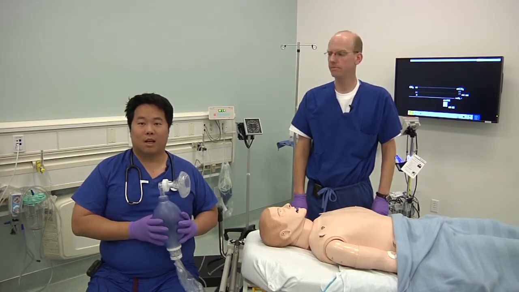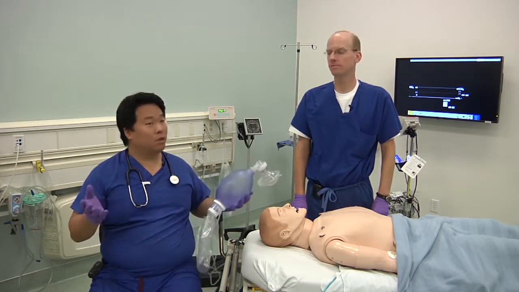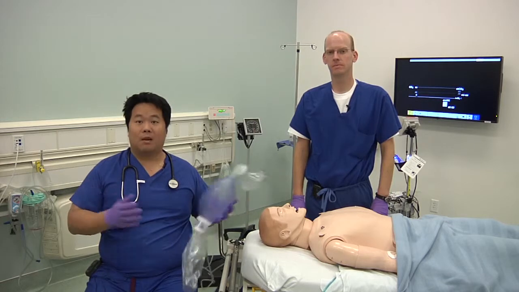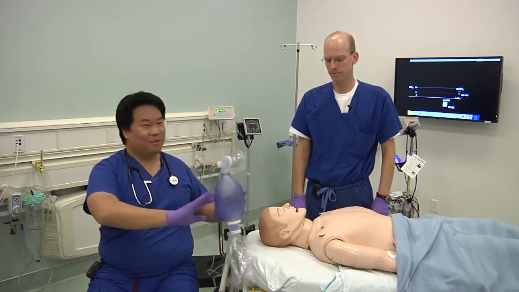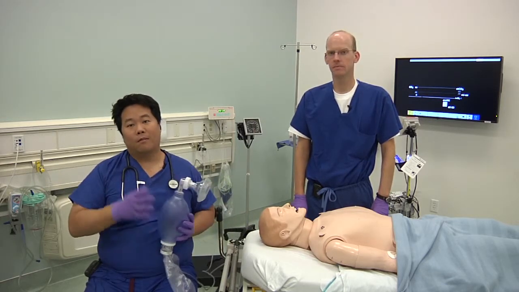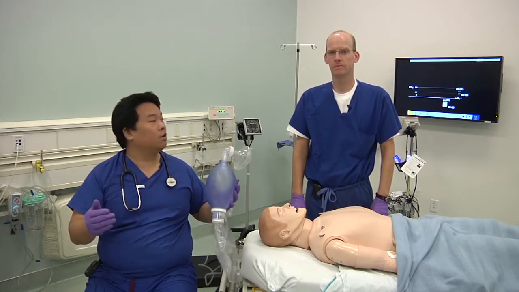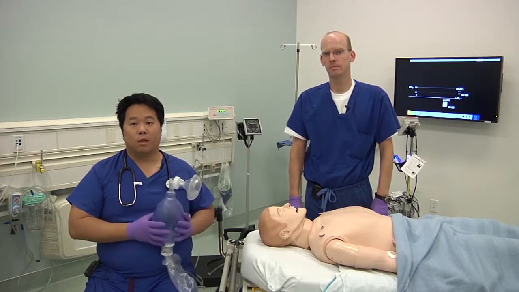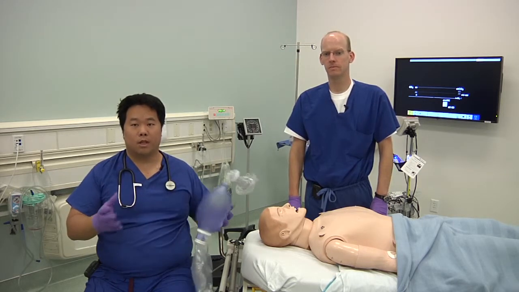So one of the things that we thought we'd show you first is the correct way to manage an airway when you have time and it's not a crisis. This is not the way to do it. And then after that, we can compare and contrast how airway management differs when you're in a crisis and you're doing chest compressions.